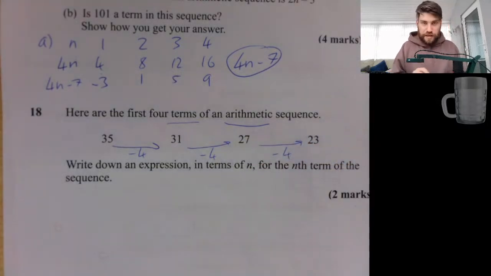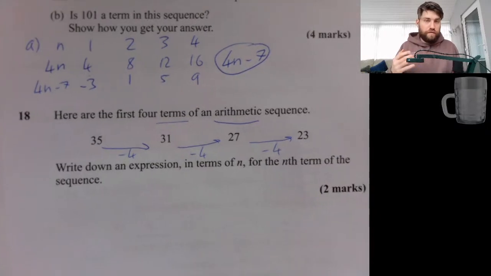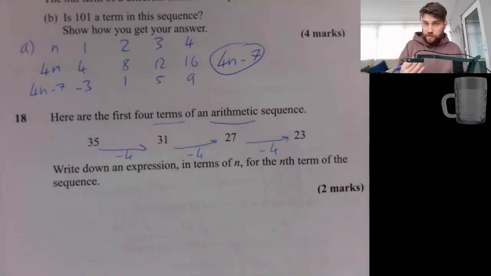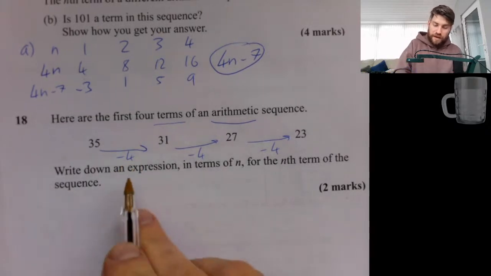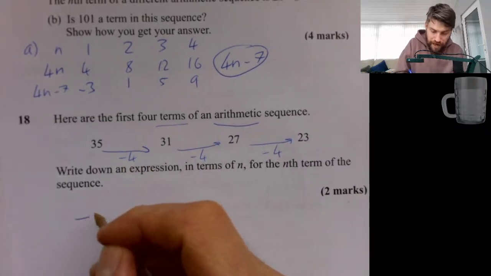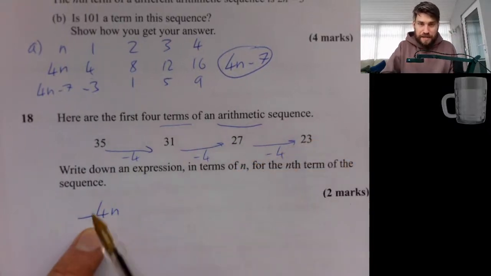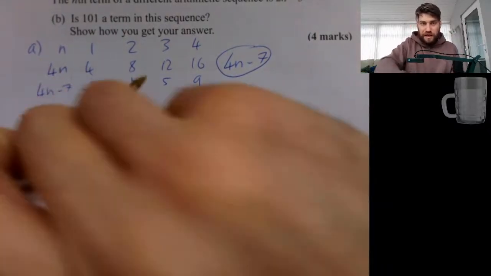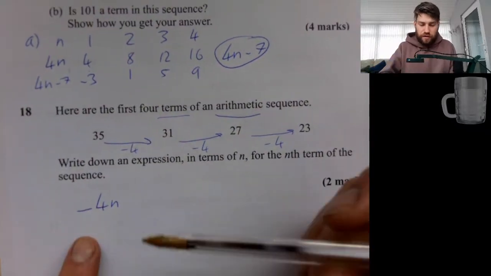A lot of these questions I've got lately: write down an expression in terms of n for the nth term of this sequence. So it's a 4 times table, but then what is happening every time? You've got to be careful, because it's a minus 4, so you're going minus 4n. Right, so how am I going? What am I adding? I'm not going to write it all out like the previous ones, because it can be quite time-consuming.